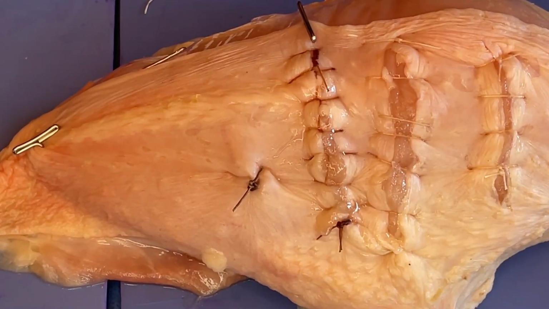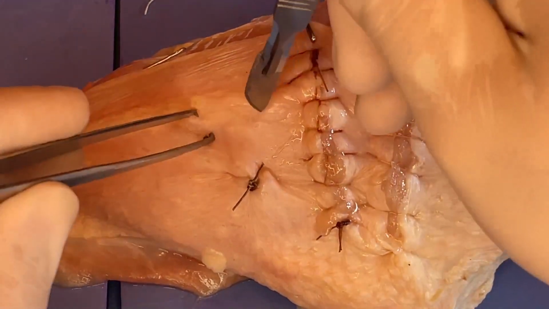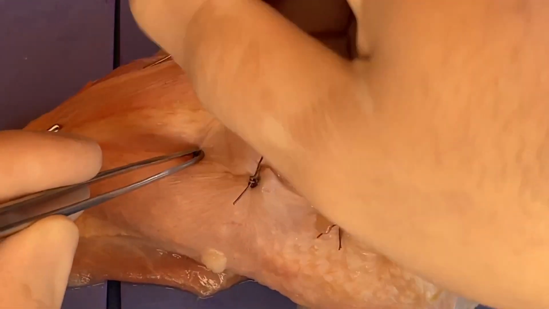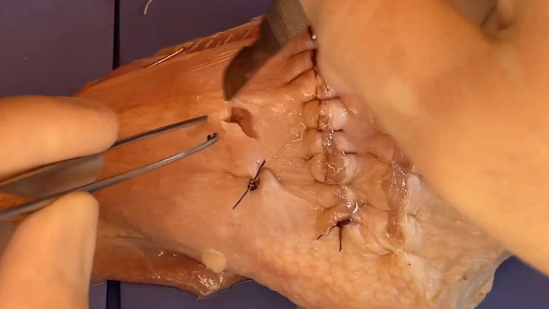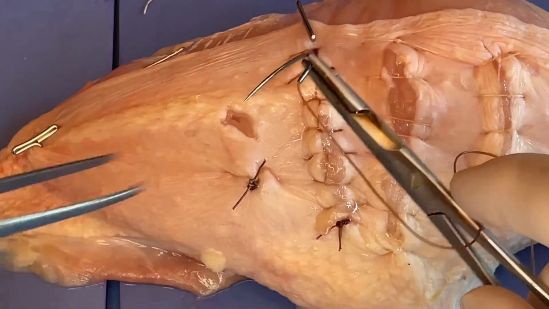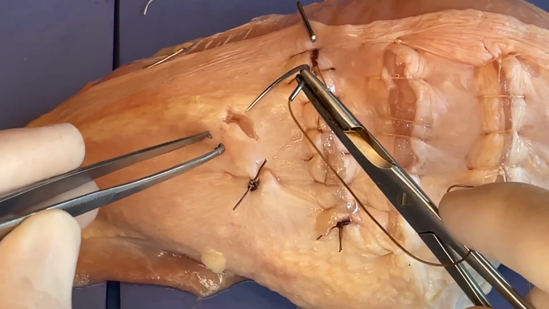We'll do 1 more of those here just to kind of highlight it. So let's make another little defect kind of here. So let's say we've got a little bit of a bigger area. And again, not quite enough length here to do a running.